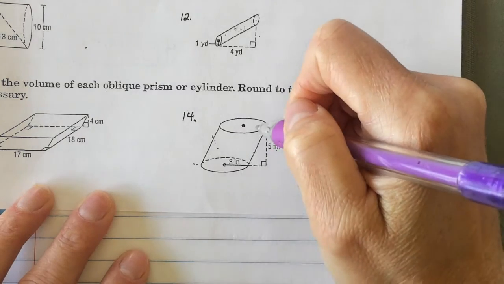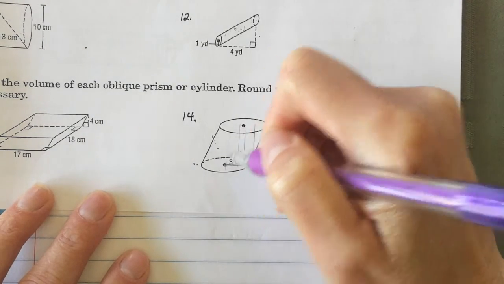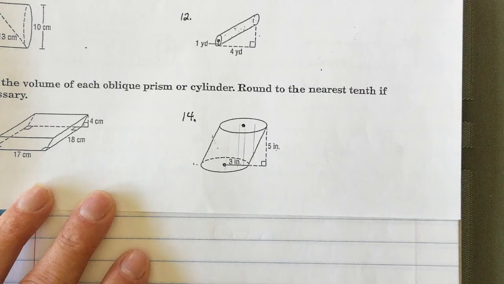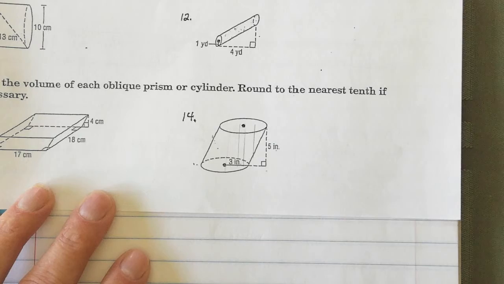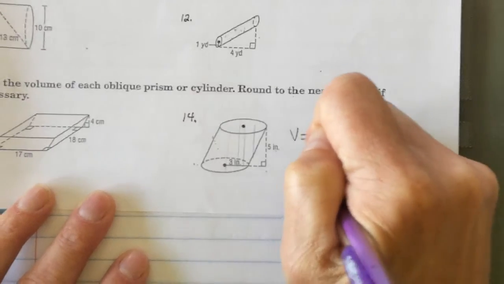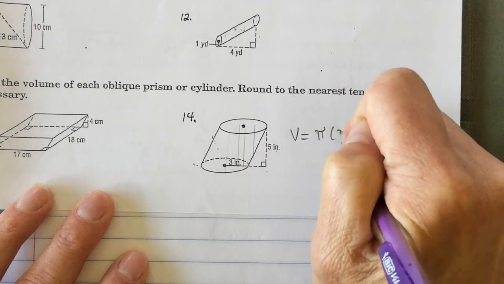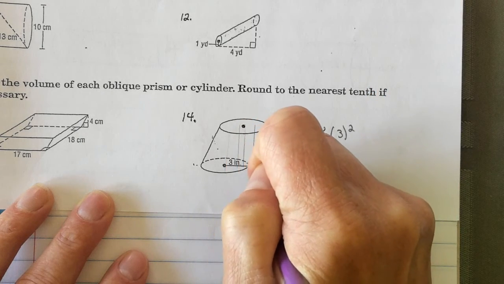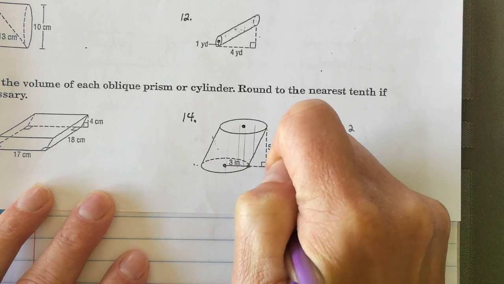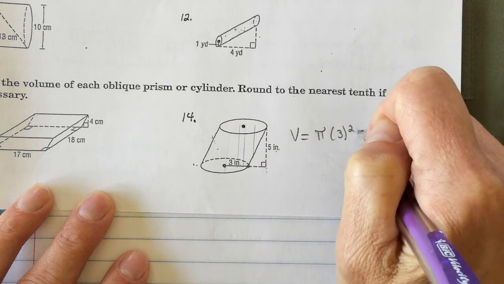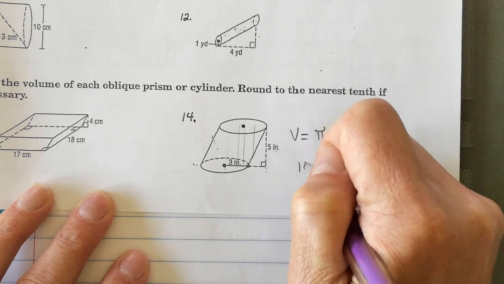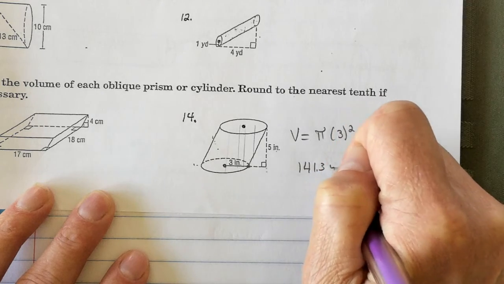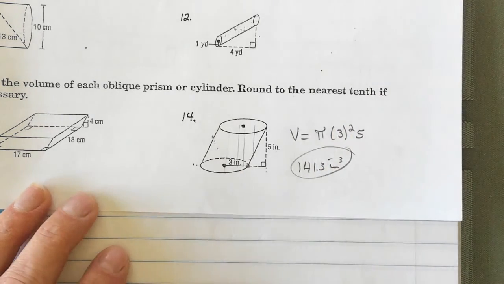But don't stress. The height is the same, it's still going to be 5. The height is coming from the center, perpendicular to the base. So guys, we're good to go. We're going to have a volume of pi r squared, and I know you're like, wait a minute, it's the radius of the circle, not the extension out, times the height. So 3.14 times 3 squared times 5, we're looking at 141.3 inches cubed. There you go.